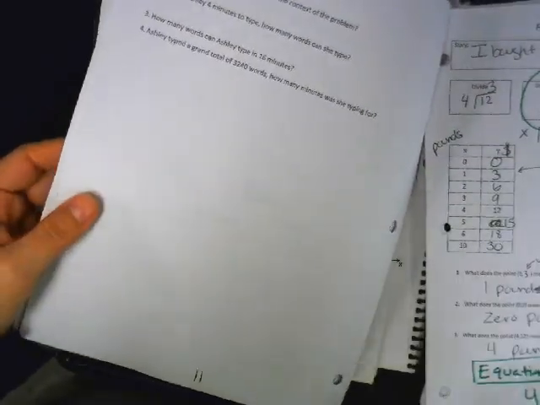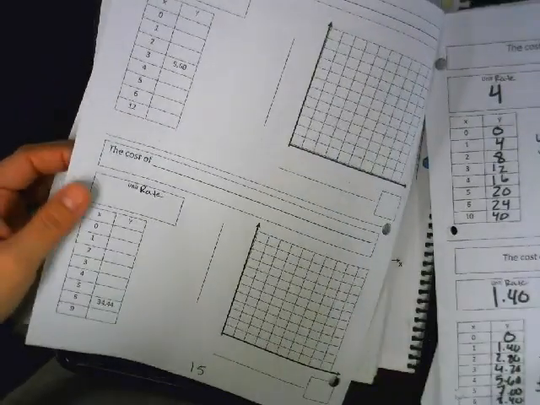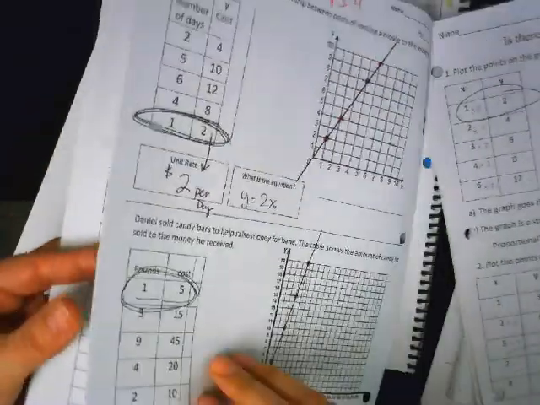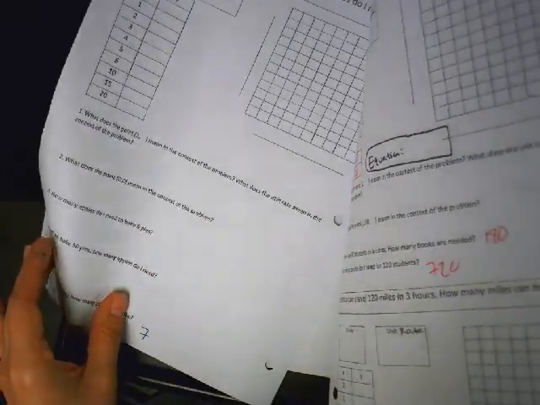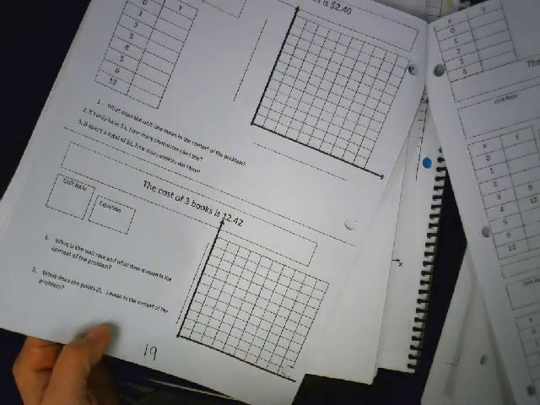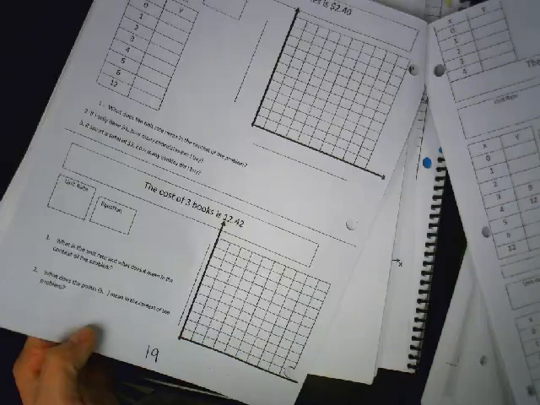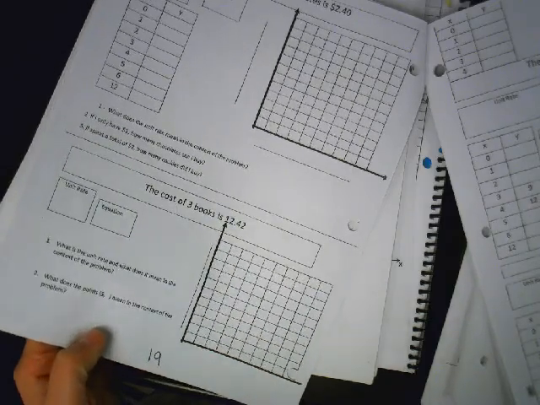All right. Let's see. What page have you not done that's going to be a great review? We haven't done page 6. We have not done page 6? Page 10. Page 11. Oh, page 19 is really going to help you for the test. Okay, let's start off with page 19 for the test.